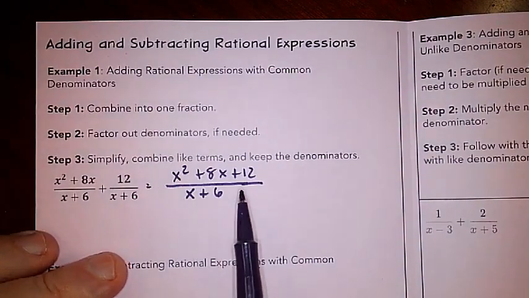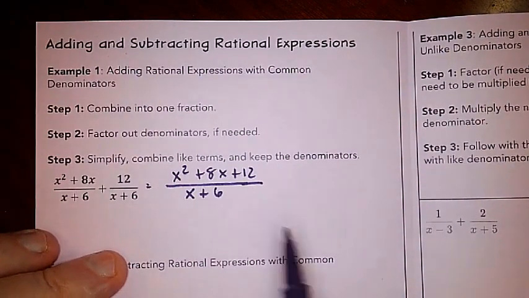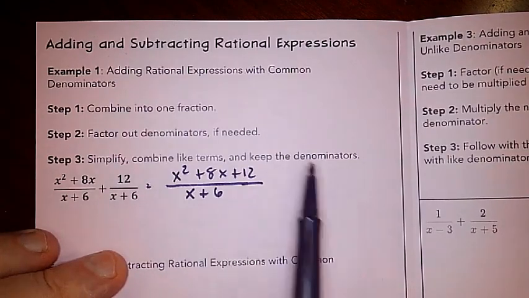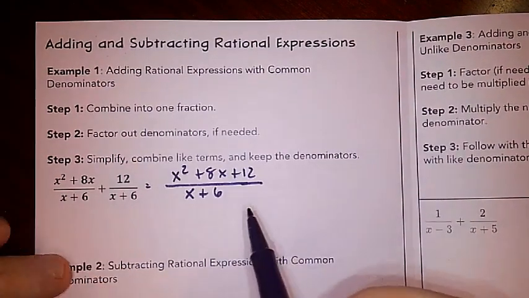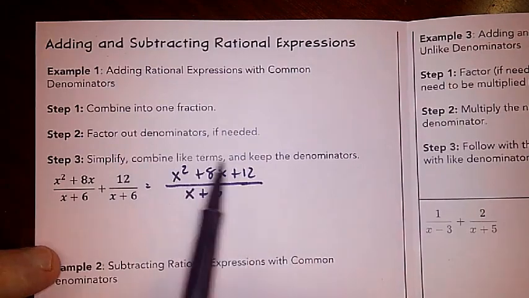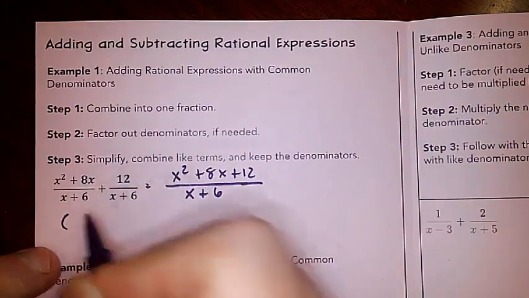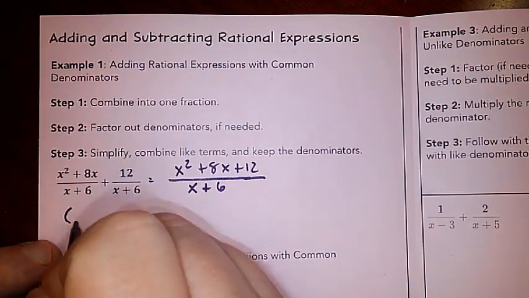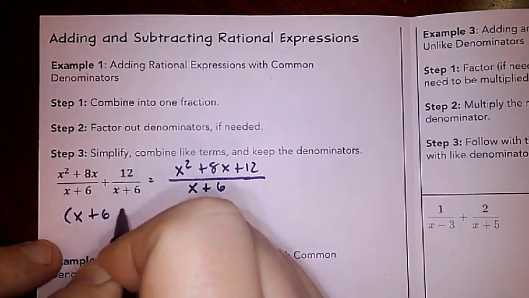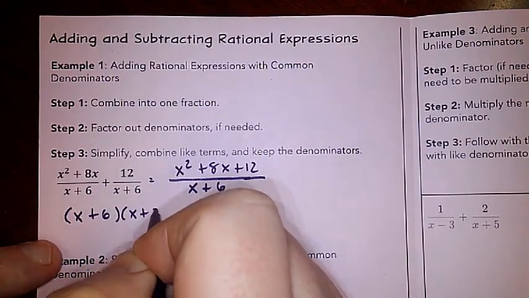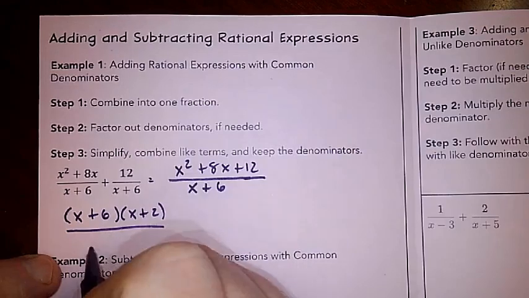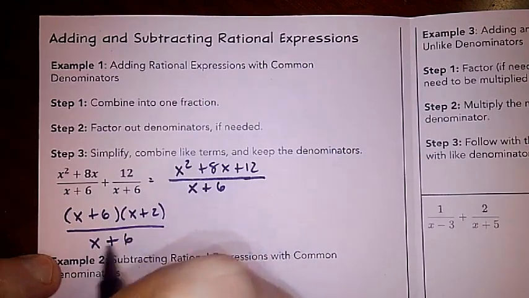Now, we look at this and we say, okay, is there any factoring that needs to be done? My denominator looks fine. My numerator definitely can be factored. So we're going to factor this numerator into x plus 6 times x plus 2. My denominator remains x plus 6.